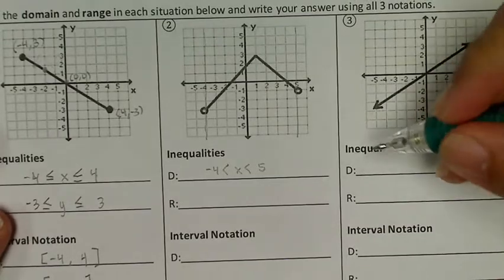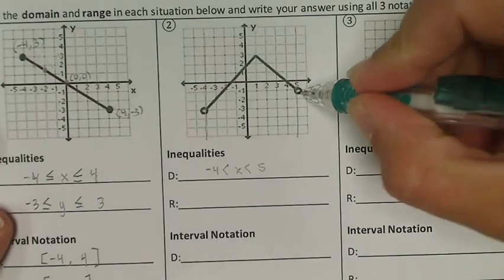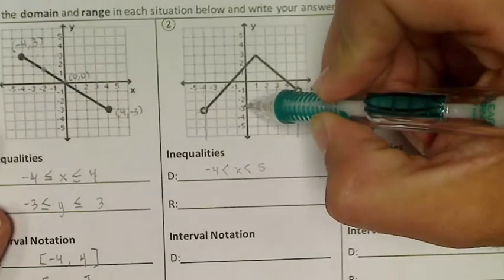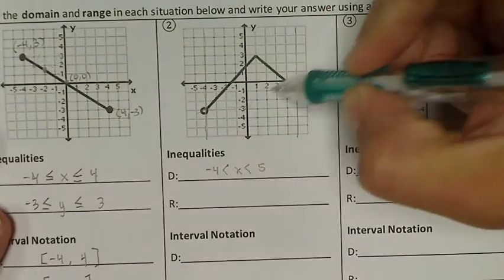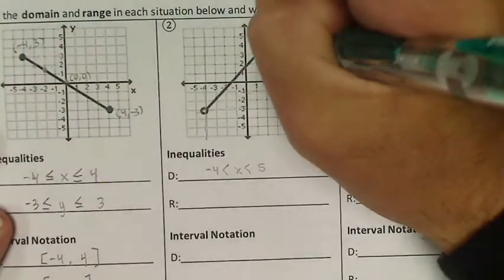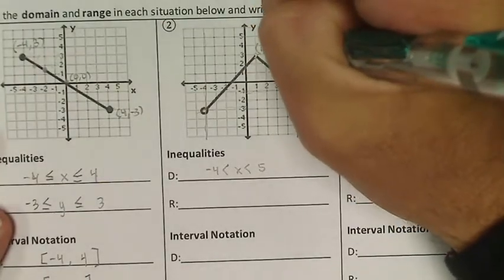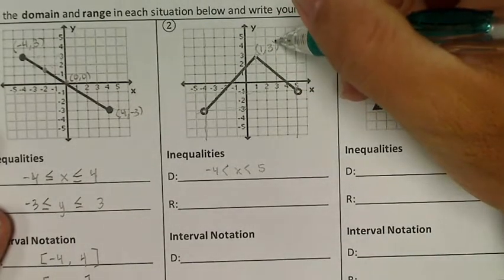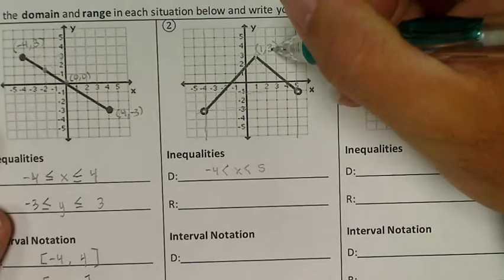Okay, now for our range we cannot look at the endpoints, because if we just used the endpoints, we would say that our graph goes from -3 to -1. But what about this point right here, this point 1, 3? The 3 is going to be inside the range, so we need to include that.